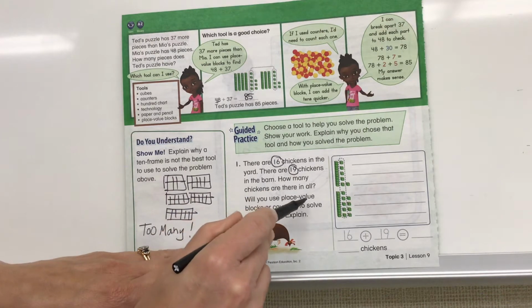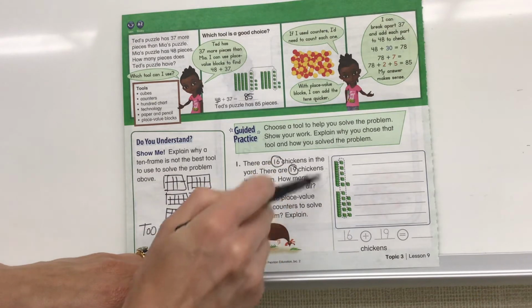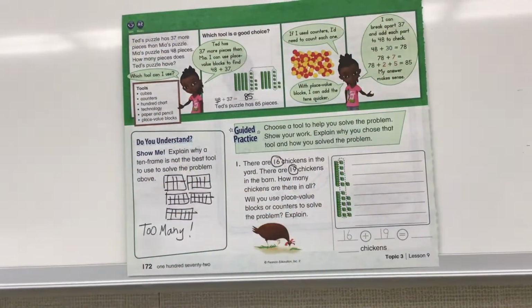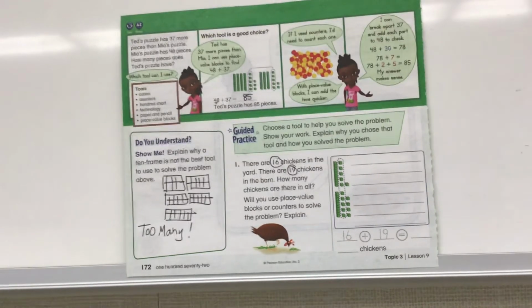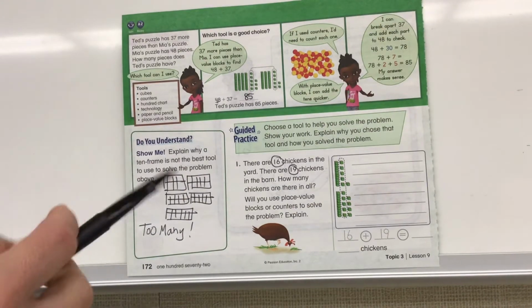We'll use place value blocks or counters to solve the problem. Explain. Well, if we take a look over here, we can see that they have used place value blocks. They're just like the green blocks that we have in our math manipulatives supplies. Okay? So the easiest way is going to be able to do 16.